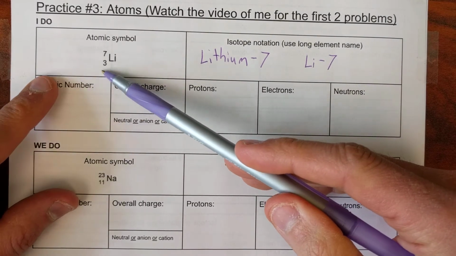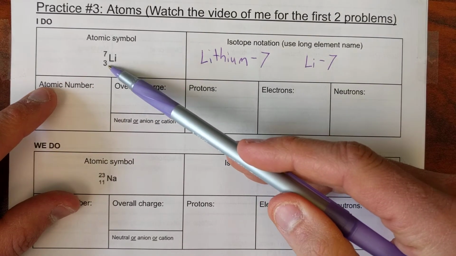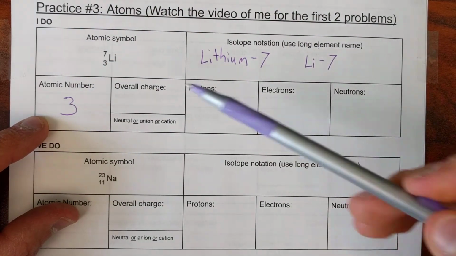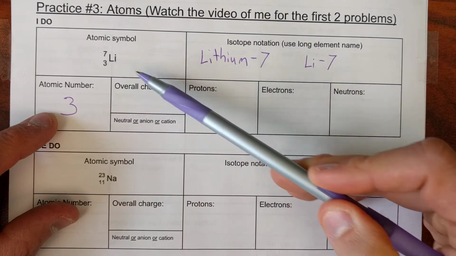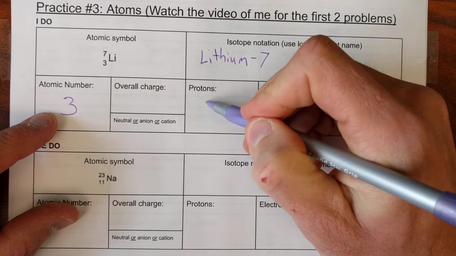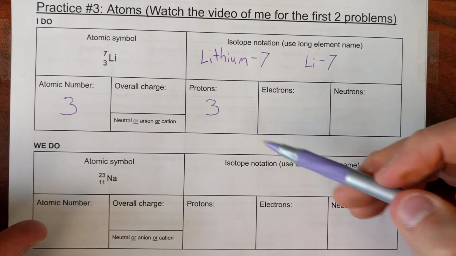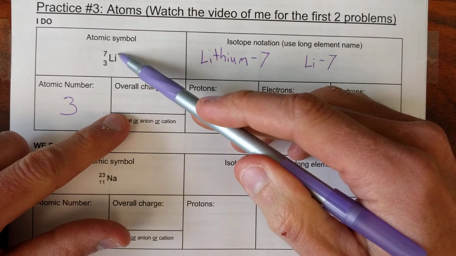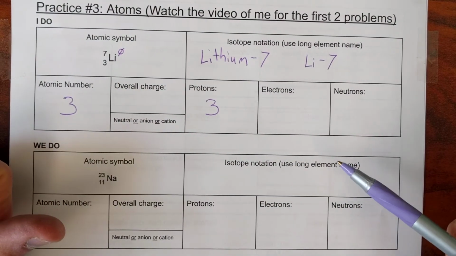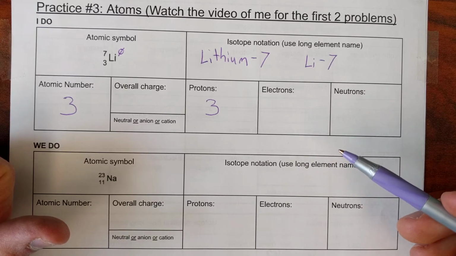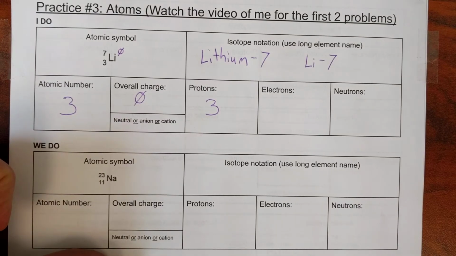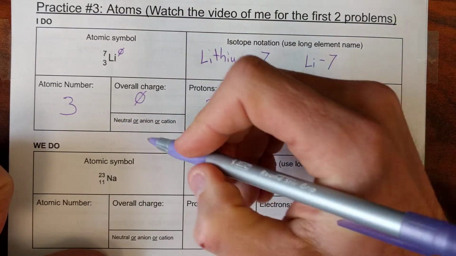Alright, so atomic number, mass number. Atomic number is 3, so drop that down to atomic number. If you know the atomic number, you know the number of protons, because atomic number is the number of protons. So, atomic number 3, protons are 3. Overall charge, there's nothing there. So when there is nothing there, that means there's actually a 0, meaning neutral, no charge. So the overall charge is 0, and that is neutral.